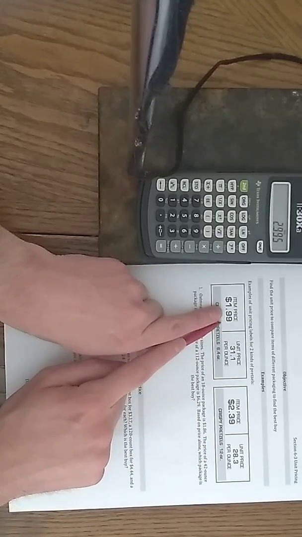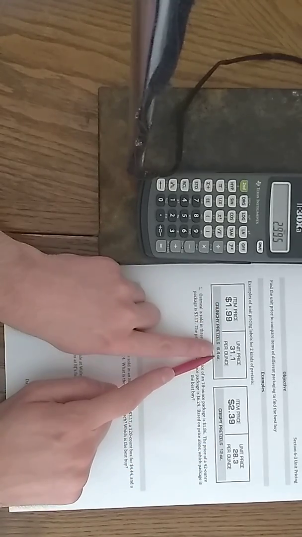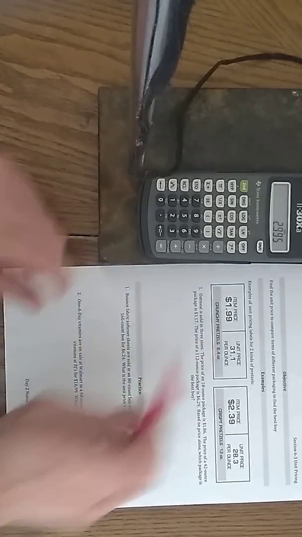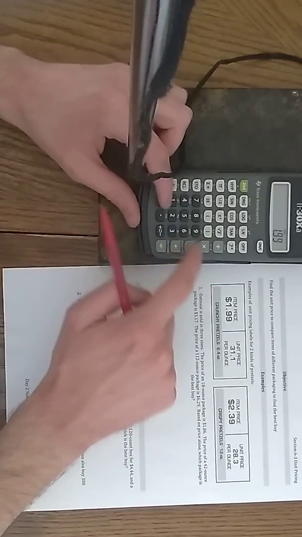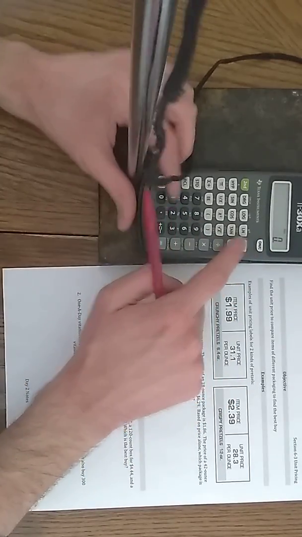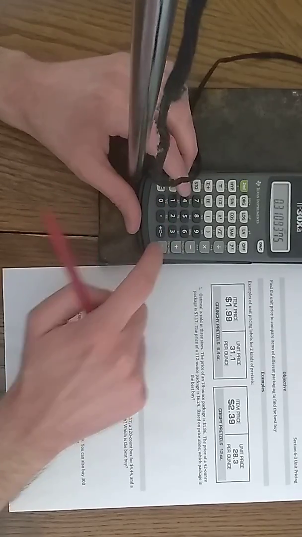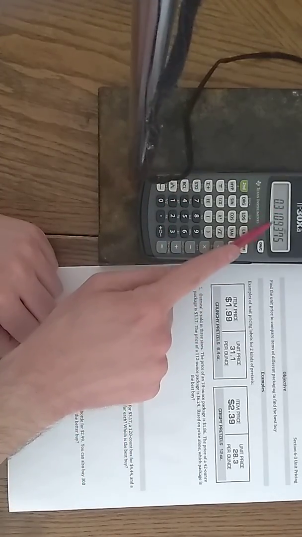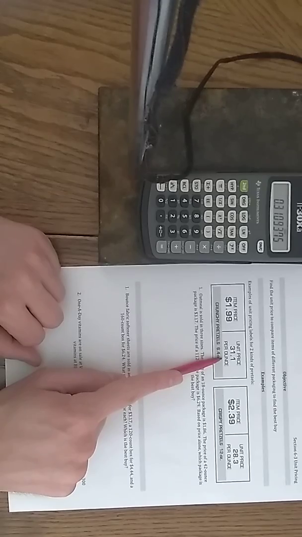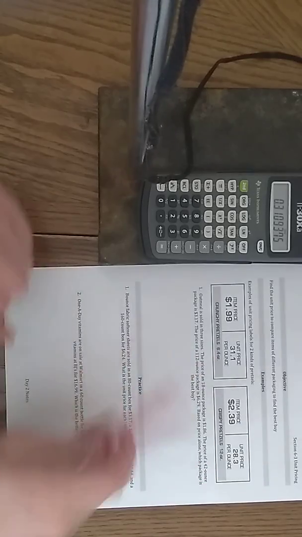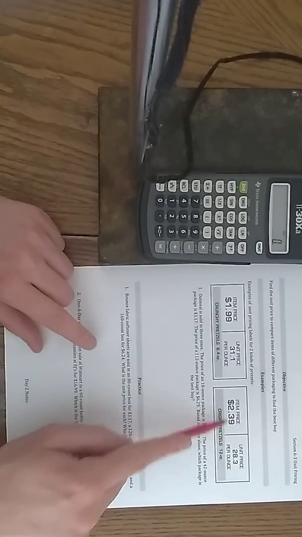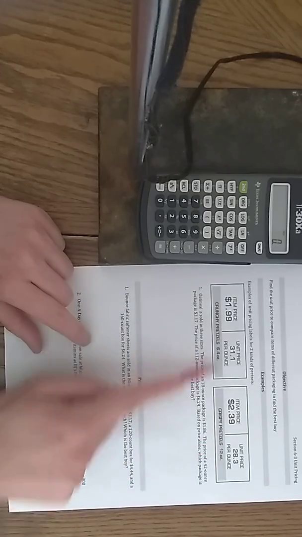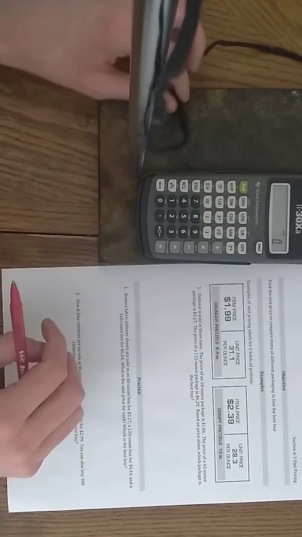For the pretzels on the left-hand side, $1.99 for 6.4 ounces. $1.99 divided by 6.4 gives us 31.1 cents per ounce. However, on the right-hand side, $2.39 gives you almost twice as many pretzels. 12 is almost twice as much as 6.4.